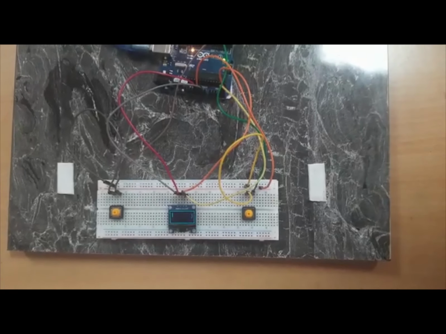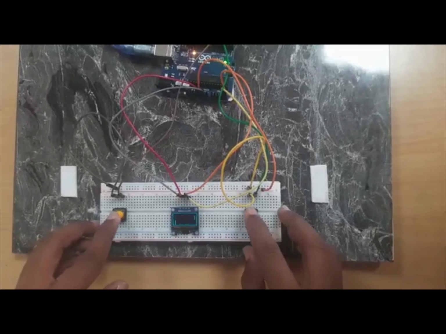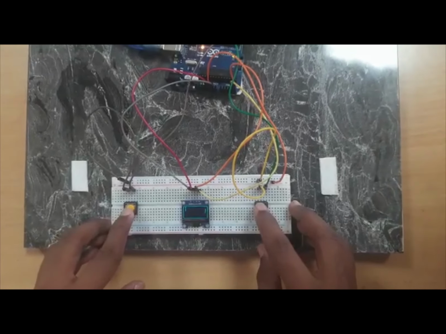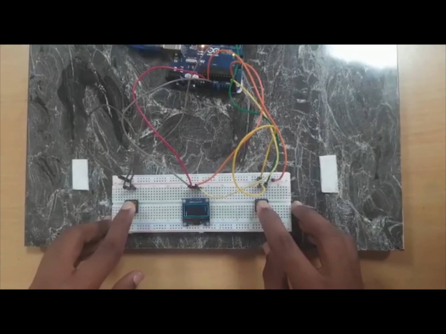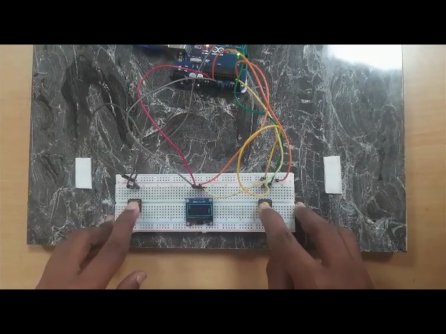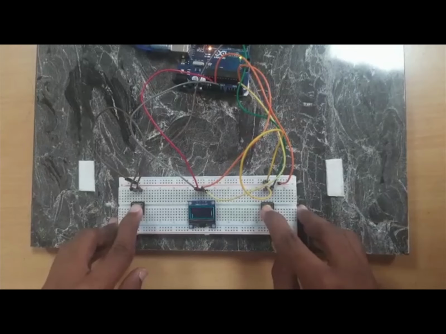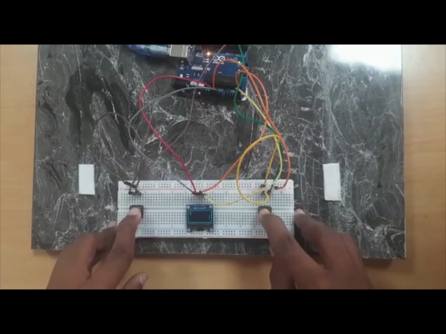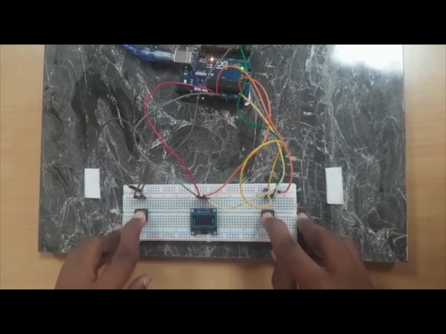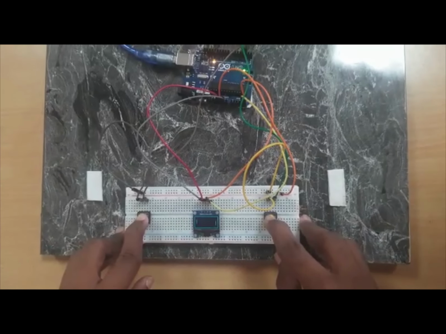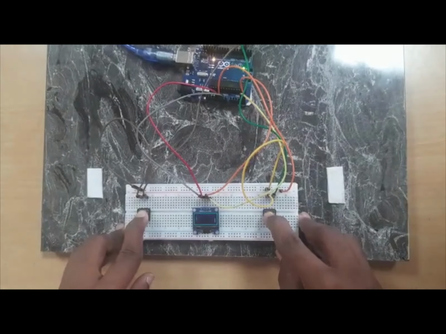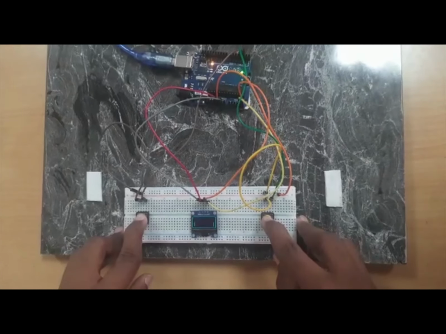So now coming to the working of this prototype, here there are 2 push buttons which are used as the paddle up and down buttons. If we press the right button, it is paddle down, and if we press the left button, it is paddle up. Using these push buttons, we are hitting the ball, and the left side paddle is operated by an artificial intelligence. You can see it clearly.